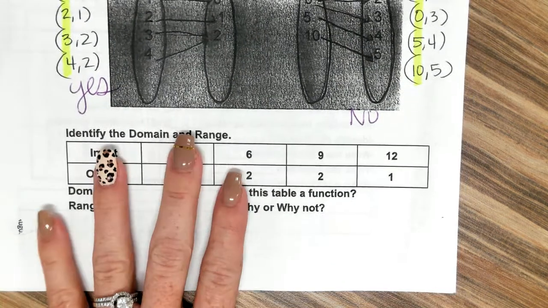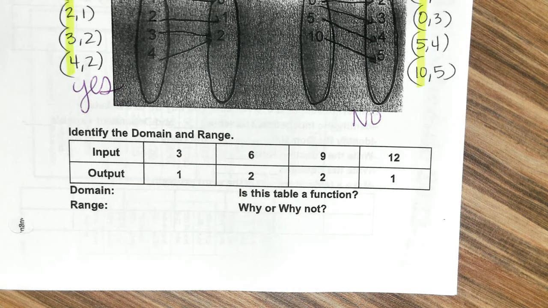Yes? Okay. Now I'm going to give you a function. I'm just going to give you a table. You're going to tell me what's the domain, what's the range, and is it a function? Are y'all ready? All right. What is the domain? How do you know?